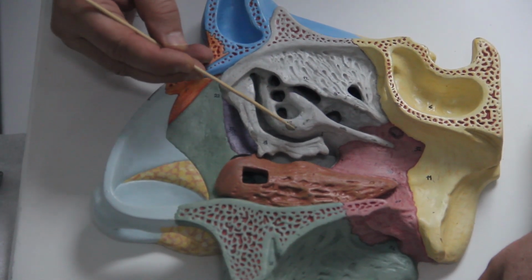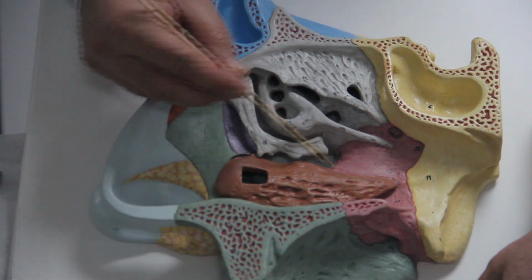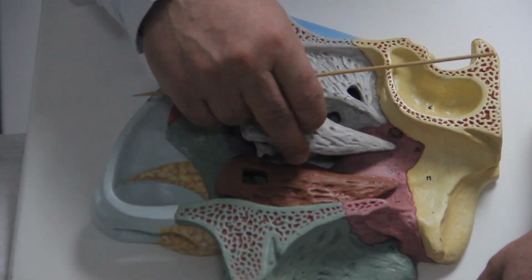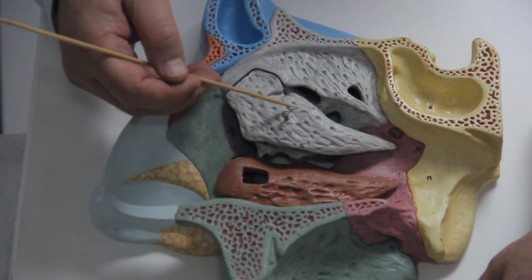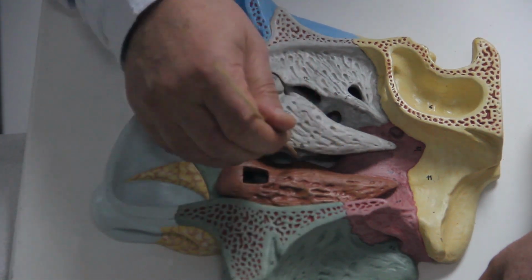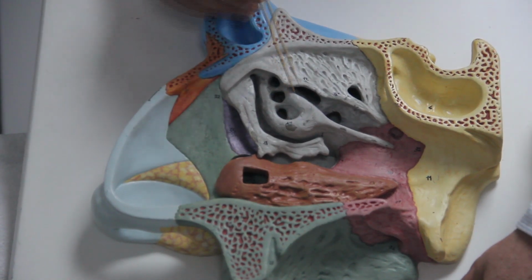And from here, they move on to the middle meatus, over the superior border of the bulla ethmoidalis. This is the middle meatus here. So that's the middle ethmoidal air cells.